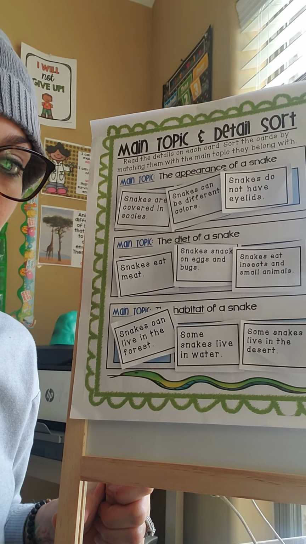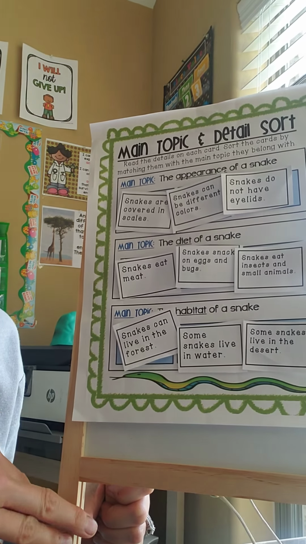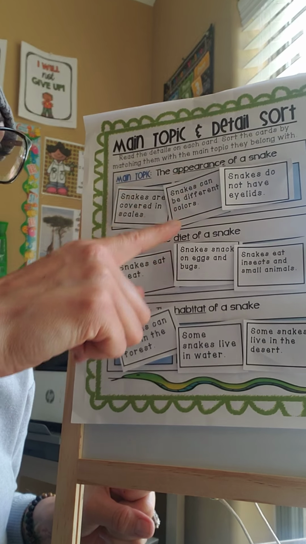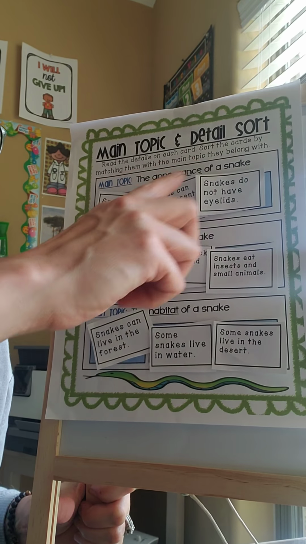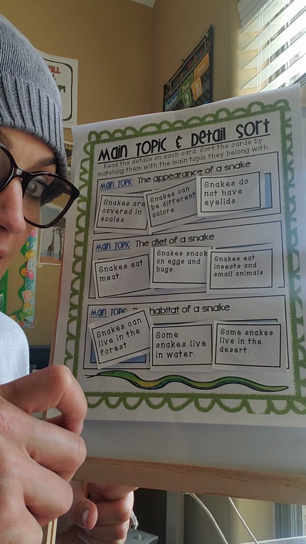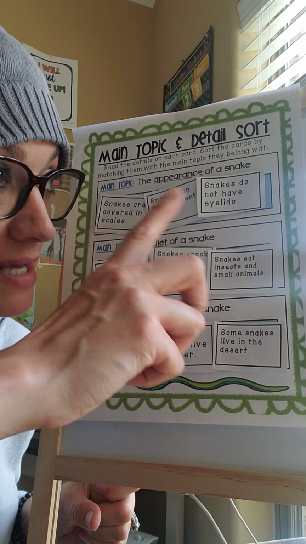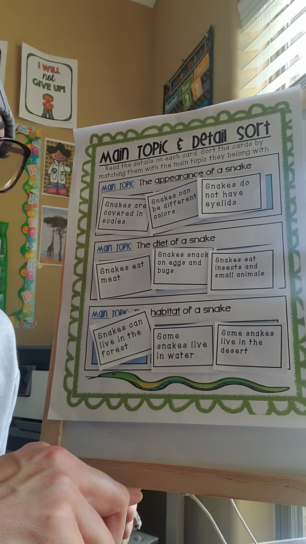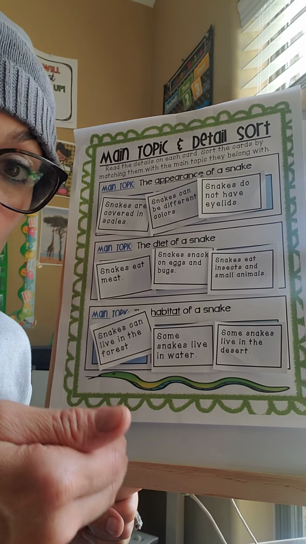And so we had the topic snakes, which is what our paper is going to be about. And we took the appearance, the diet, and the habitat of a snake, and we sorted these sentences and these little details out into different sections. And I told you that we were going to take these different sections and make them into a longer paper, and it was going to be really interesting and full of cool details.